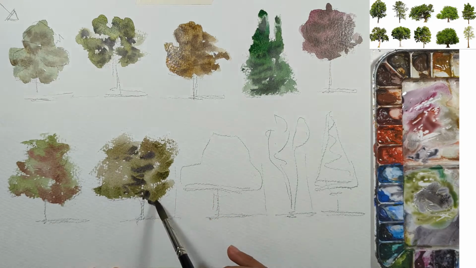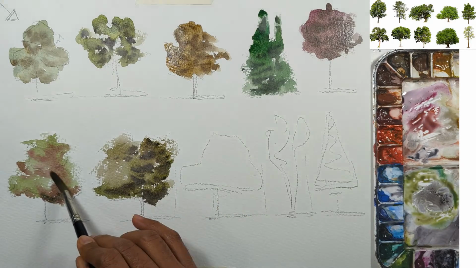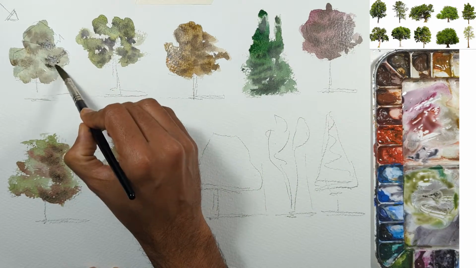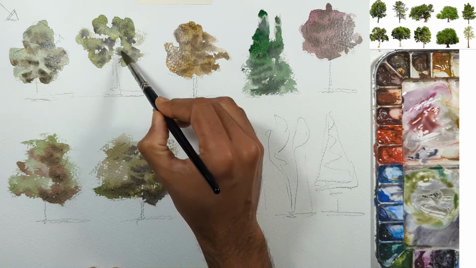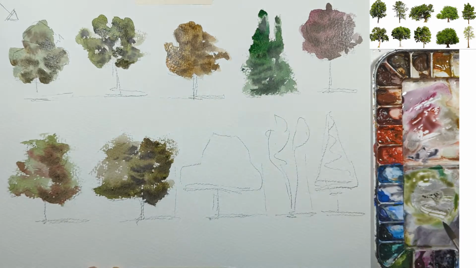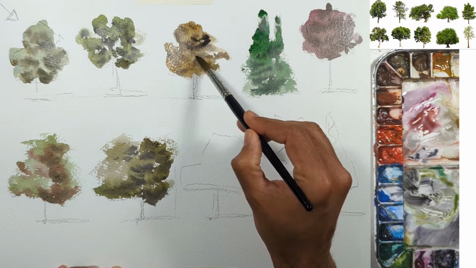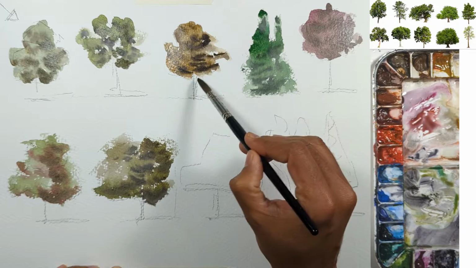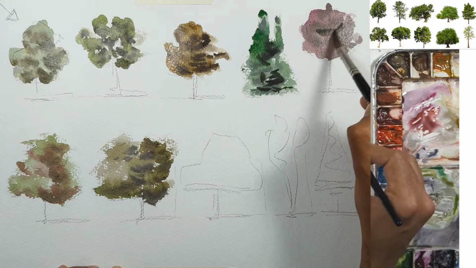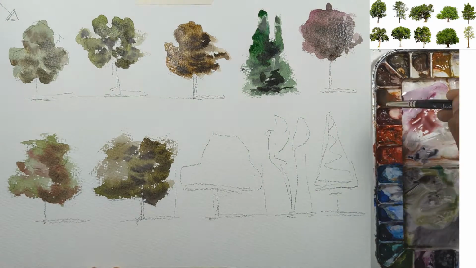Same thing. You can go as heavy or as light as you want. Remember the shadow on the side. So you're putting in a little bit of highlights just to say where the shadows are. I'm just going over to add a little more shadow on all the trees. More shadow on one side than the other.